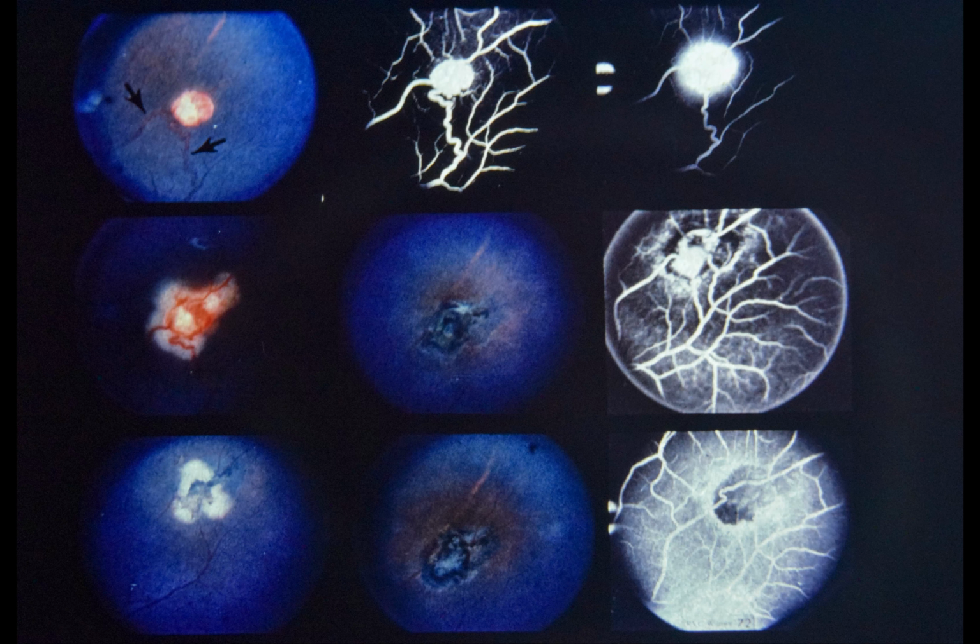Smaller tumors are more easily obliterated than larger tumors. Tumors less than 1 disc diameter in size may be treated with argon laser or xenon arc photocoagulation. We prefer xenon arc treatment and transscleral cryotherapy for tumors larger than 1 disc diameter in size. Photocoagulation should be applied to the tumor only, not to the feeding or draining vessels.